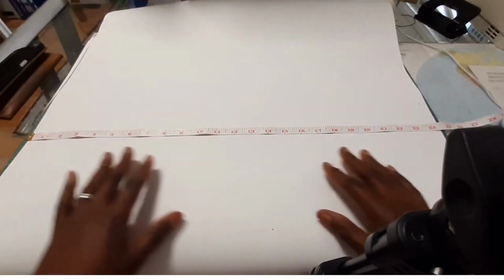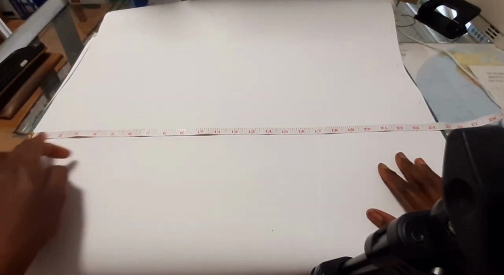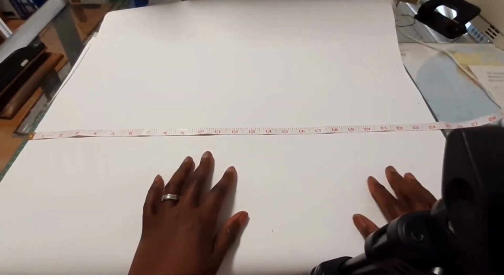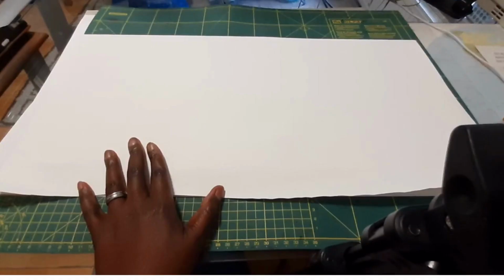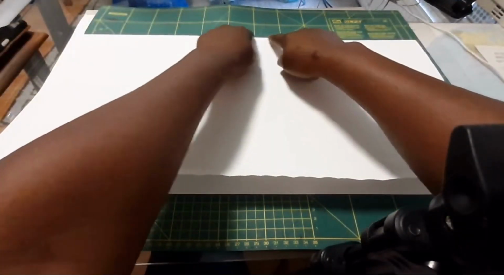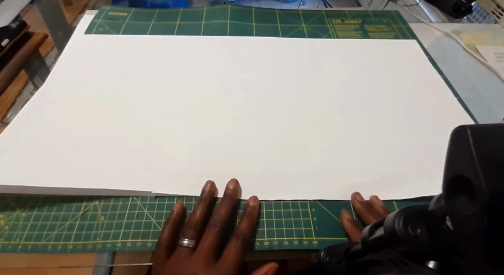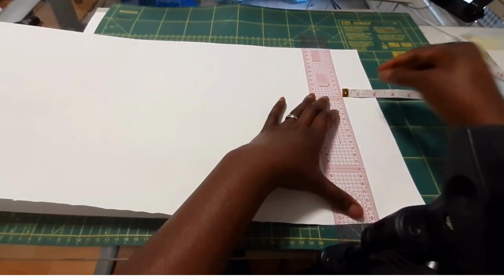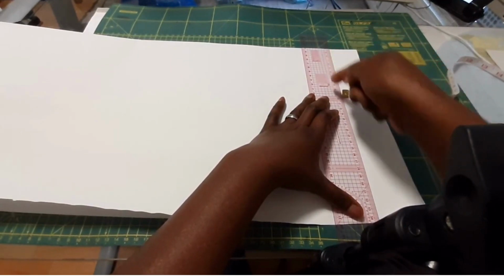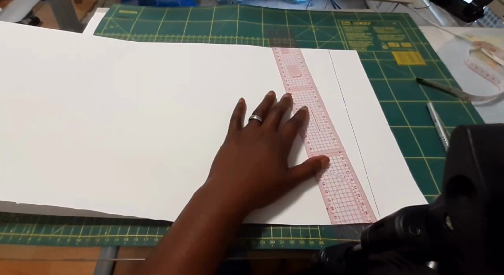First of all, cut your pattern paper measuring 24 inches in width and 24 inches in length. Fold the paper into two, making sure that the folded side is away from you. Measure 2 inches from here to here, and draw a line across the paper.